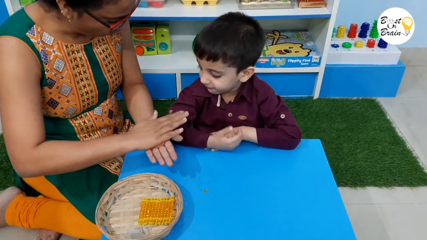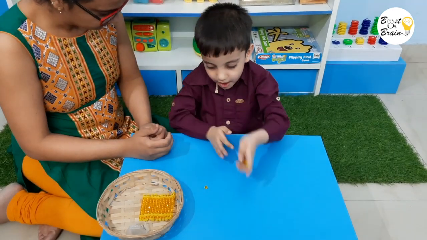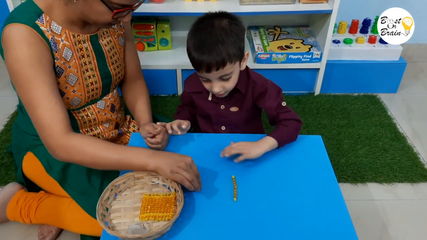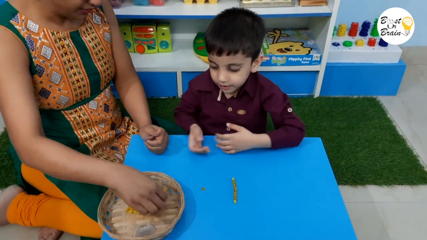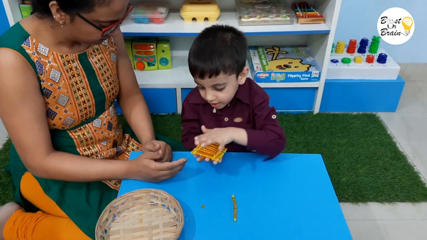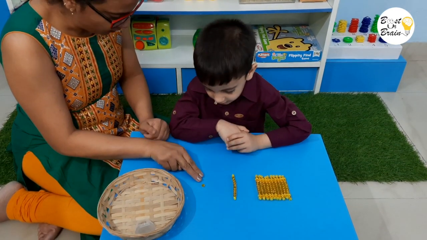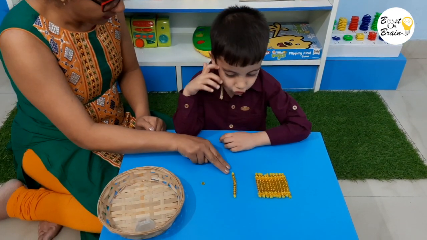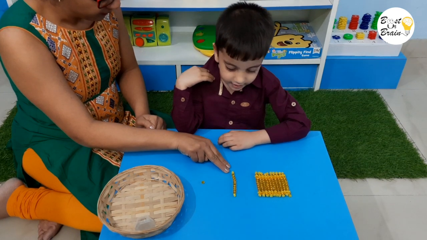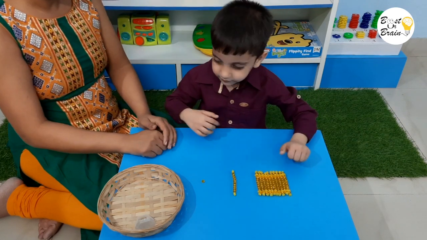This is 10 bar. This is 100 square. 1 unit bead. 10 bar. 100 square. Good. Repeat it until the child gets comfortable with the name of quantity.